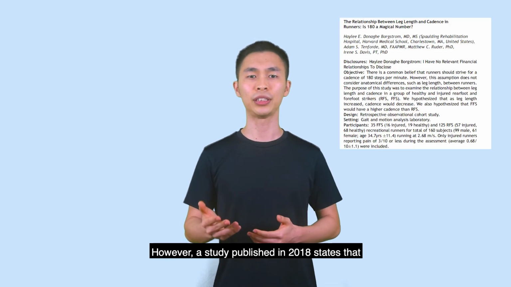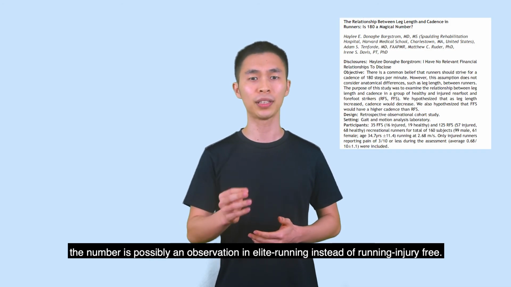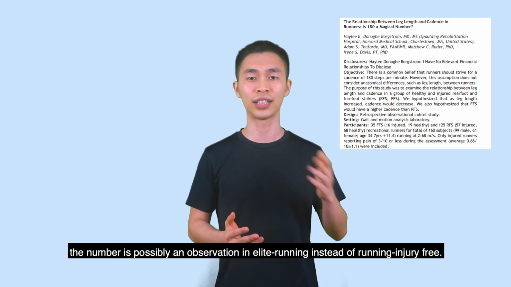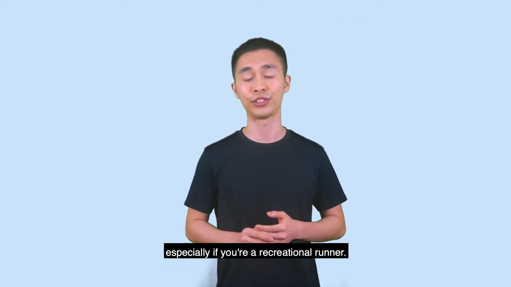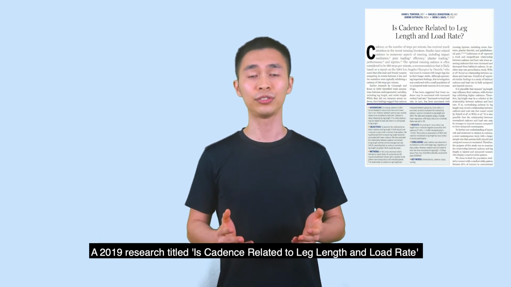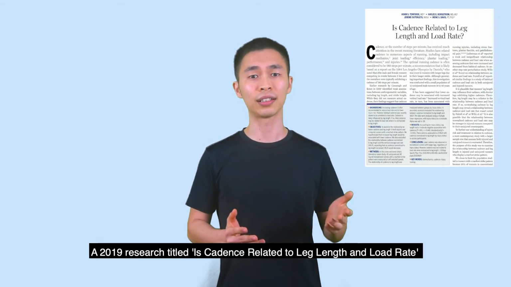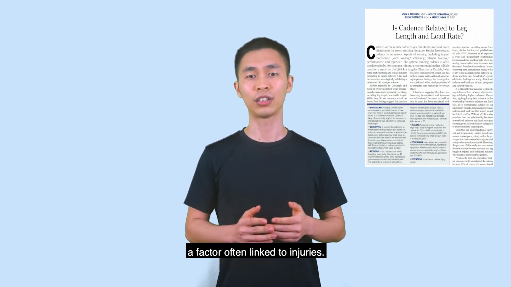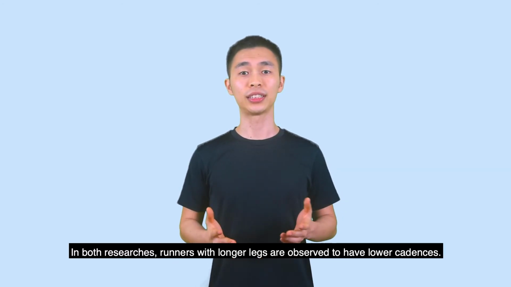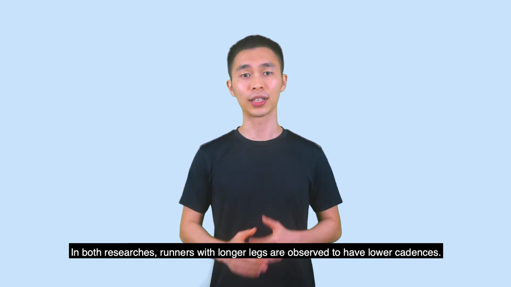However, a study published in 2018 states that that number is possibly an observation of elite running instead of running injury-free. So it might not be necessary that you aim for it, especially if you are a recreational runner. A 2019 research titled "Is Cadence Related to Leg Length and Load Rate?" also concluded that cadence is not related to load rate, a factor often linked to injuries. In both researches, runners with longer legs are observed to have lower cadences.